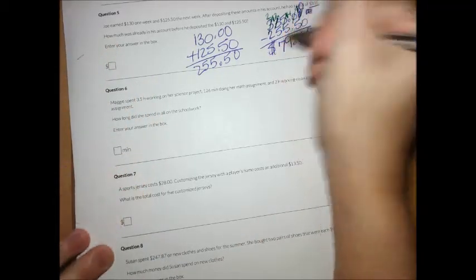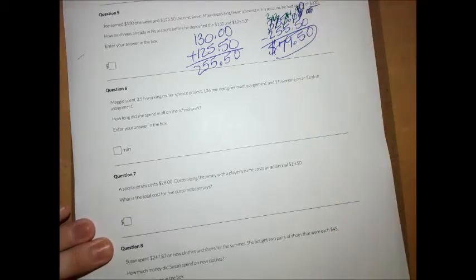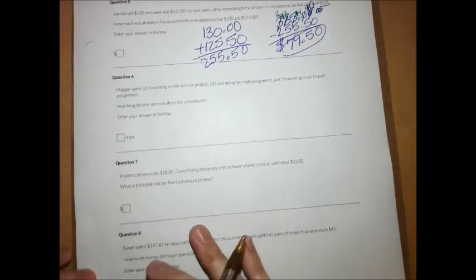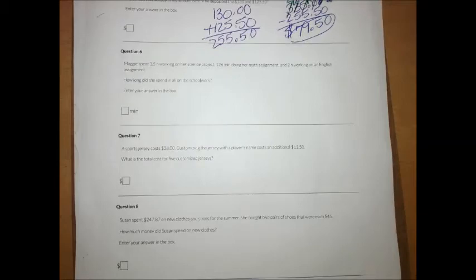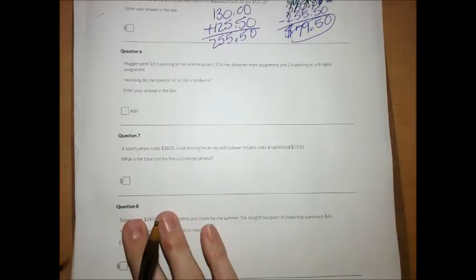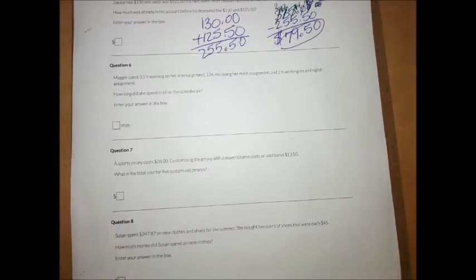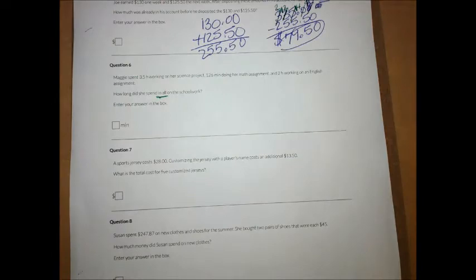Okay, number 6. Maggie spent 3.5 hours working on her science project, 126 minutes doing her math assignments, and 2 hours working on an English assignment. How long did she spend in all on the schoolwork? In all means that I'm going to be adding. Okay, but what I notice is these 3 are written in different forms. They're not all in minutes, they're not all in hours.